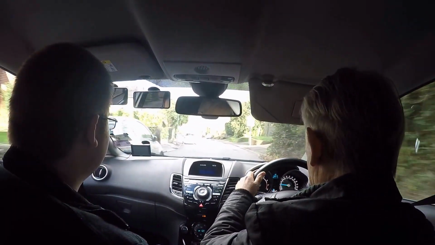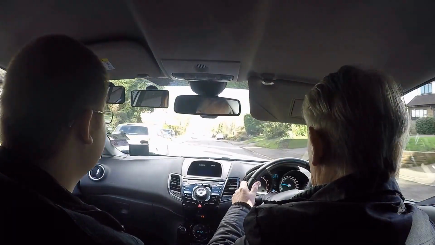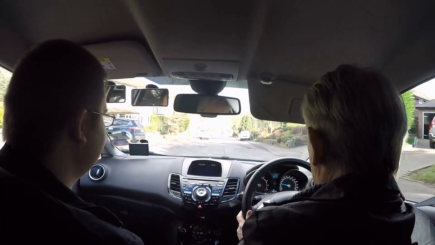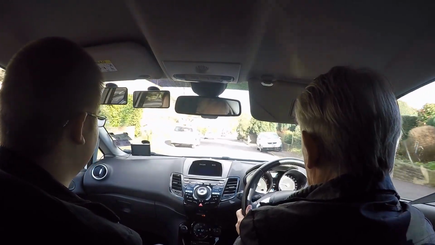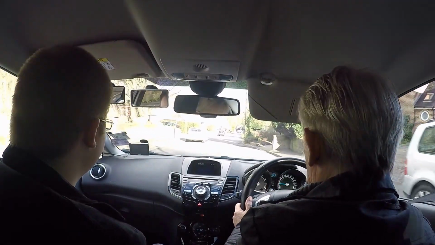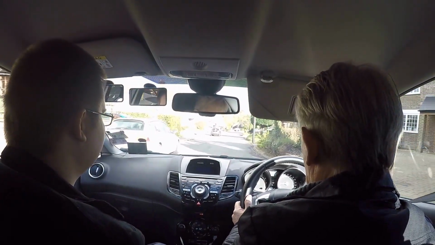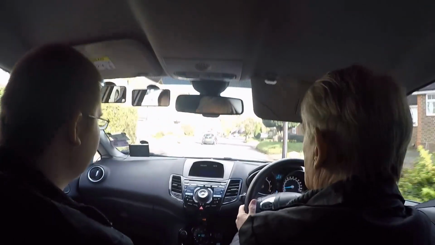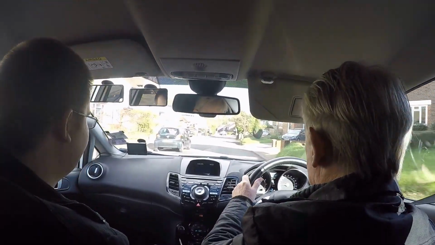Yeah, they just walk right out in front of you. Yeah. So what must you do if they do that? You have to stop, don't you? Yep. Because they're wearing a reflective jacket, you have to stop, don't you? Because they've got the lollipop stick, they're making it safe for children to cross.